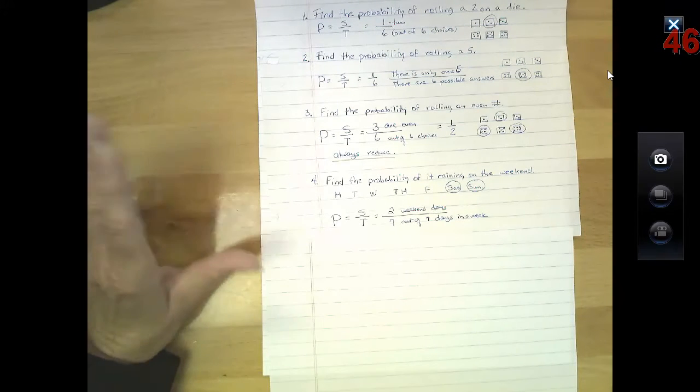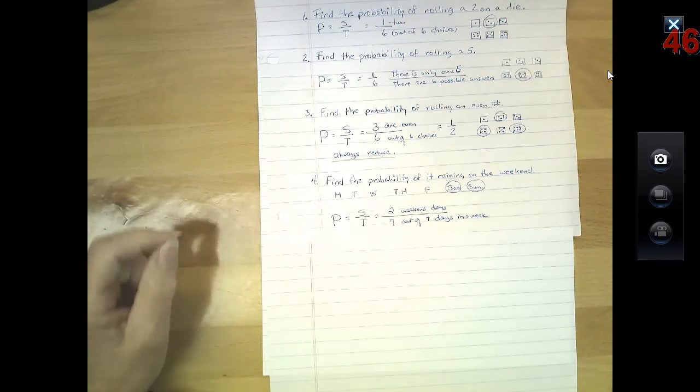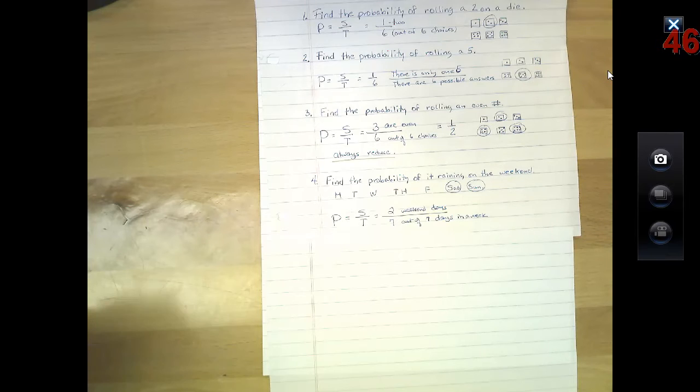Okay, so I hope this makes sense to you. Probability is a success, what you want to occur, over the total, which is what could occur.